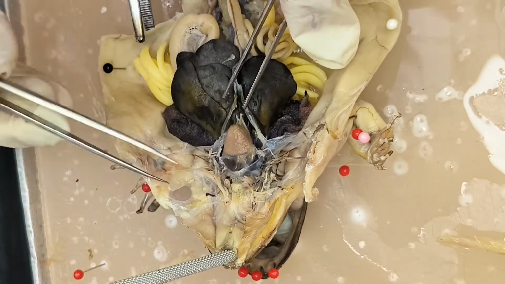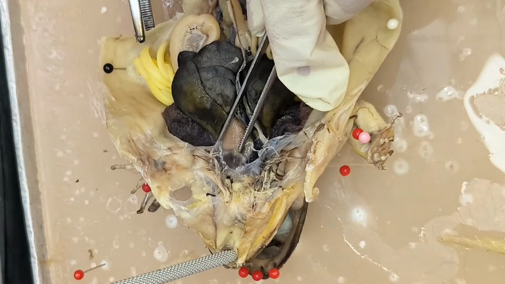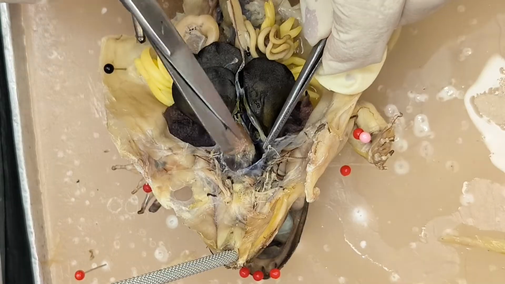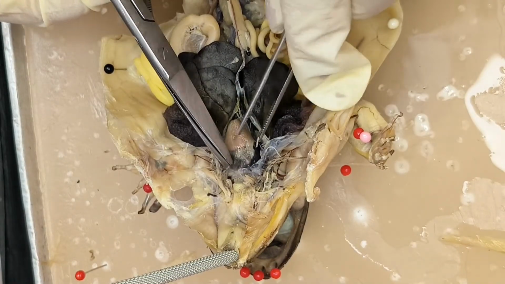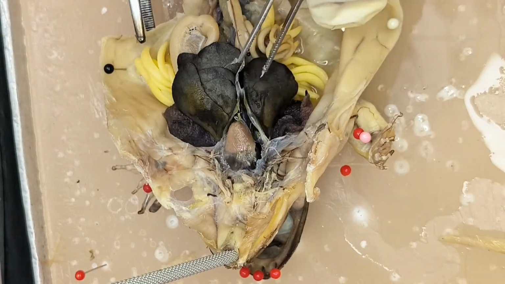So you have to be very careful in removing the pericardium so as not to sever blood vessels, especially the veins, because they are very, very delicate.